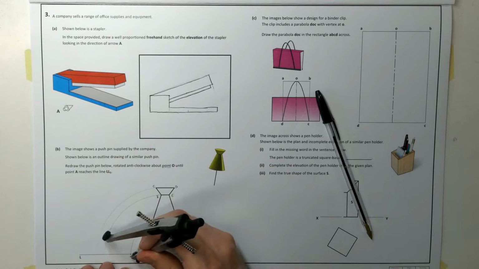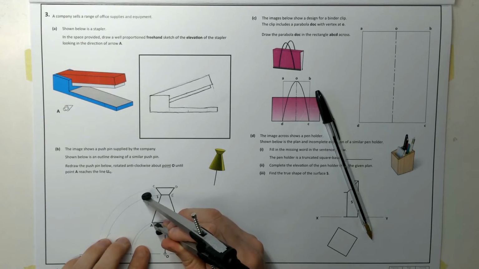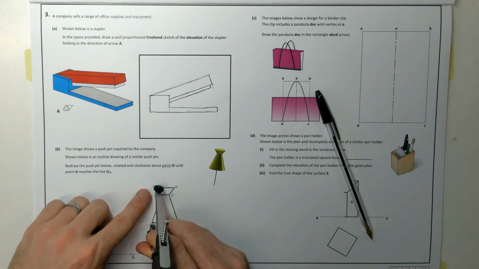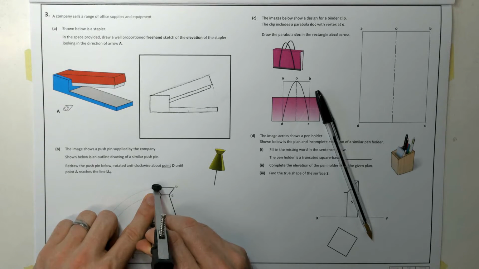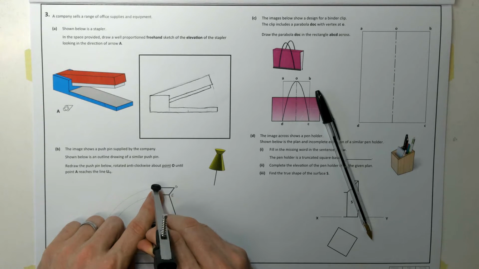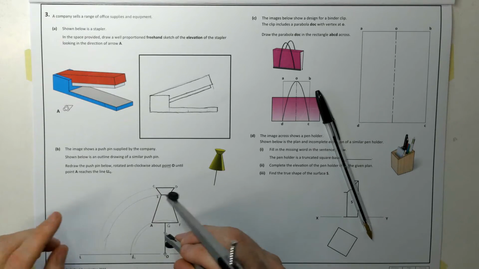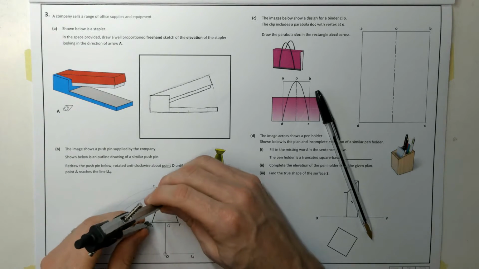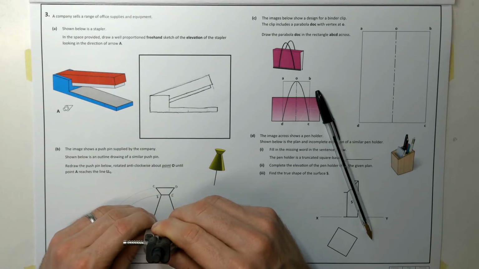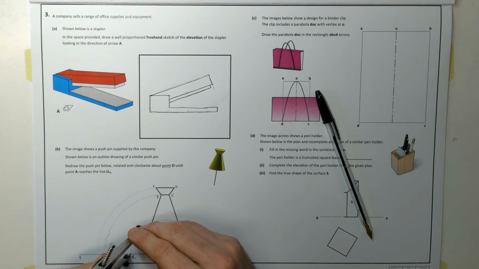So A to B from here, that's my new B. A to C. Okay, so if I do A to C, probably will work if we've got a nice sharp compass lead, but it'll be easier to see exactly that point if we actually have something crossing the arc a little bit better. So I'll leave that one for now. Same with D. So let's go and find F. So F from point A, that finds me F.